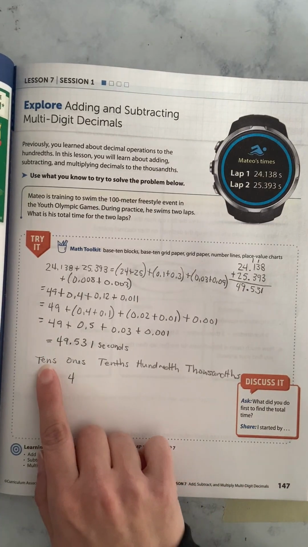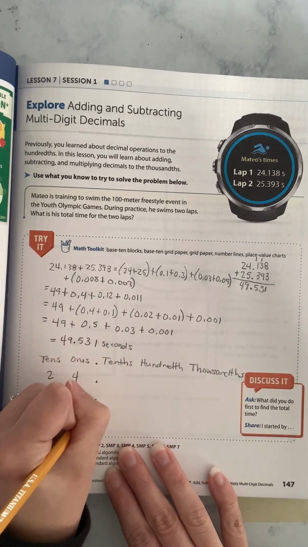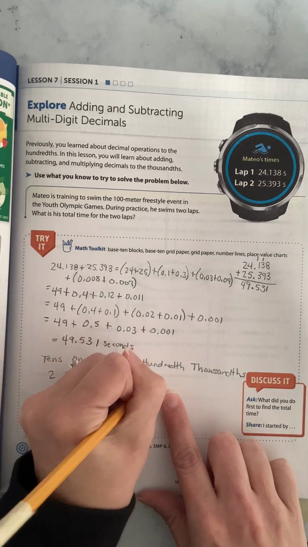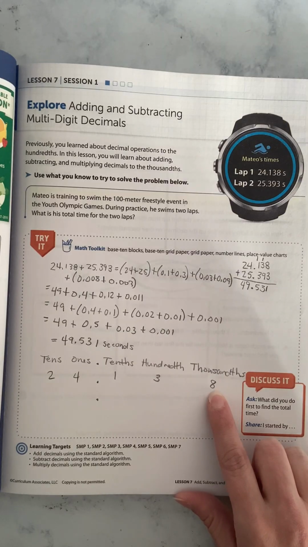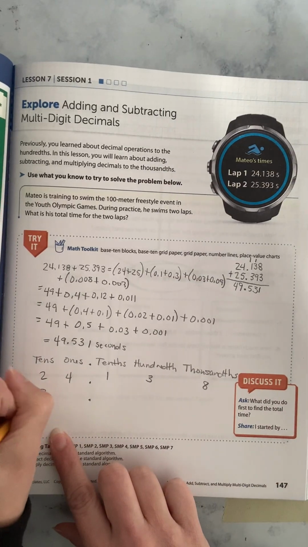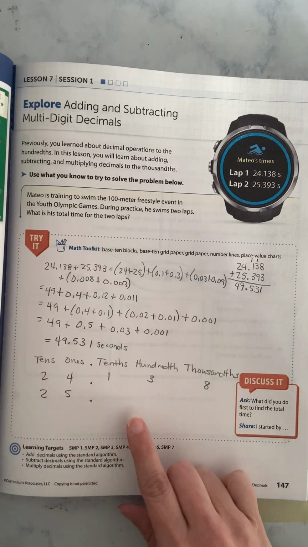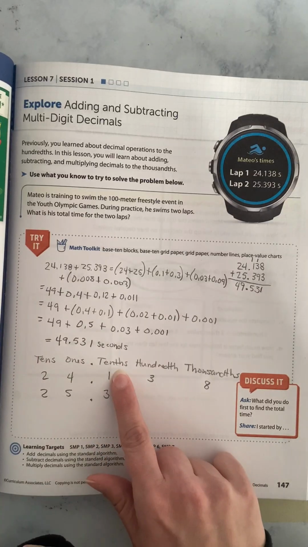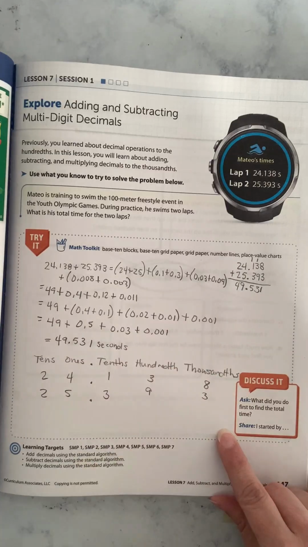So the 20 goes in the tens place, the 4 goes in the ones place. There's obviously a decimal here in each spot, right? The tenths place is a 1, the hundredths place is a 3, and the thousandths place, sorry, is an 8. And then the same for the 25 number. 25, 20 is in the tens, 5 is in the ones, 3 is in the tenths place, 9 is in the hundredths place, and 3 is in the thousandths place.